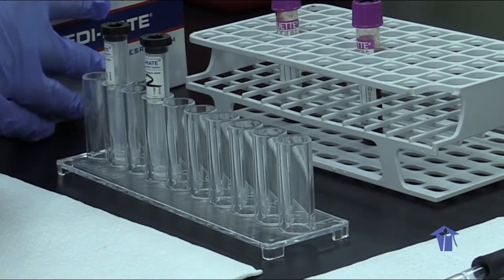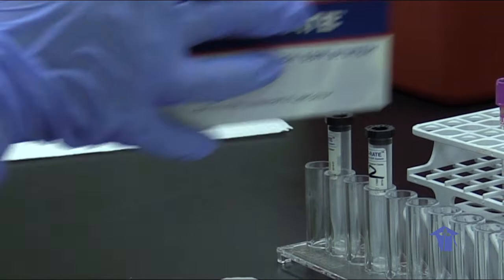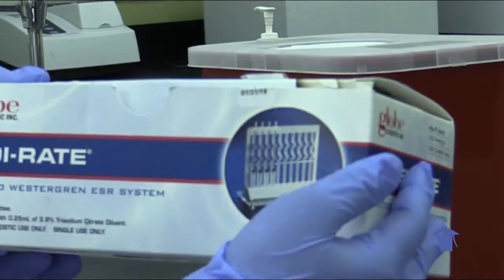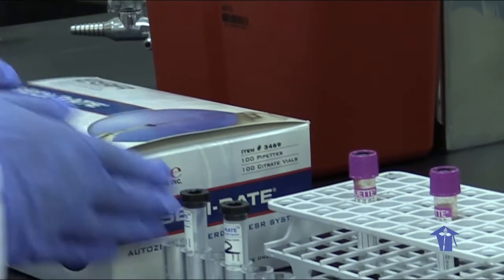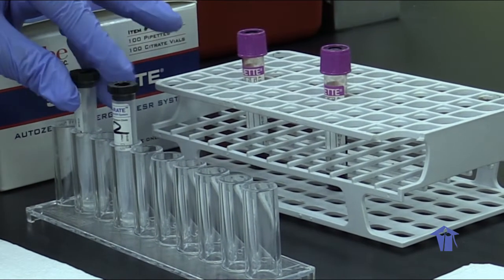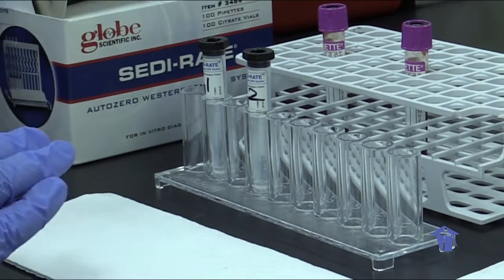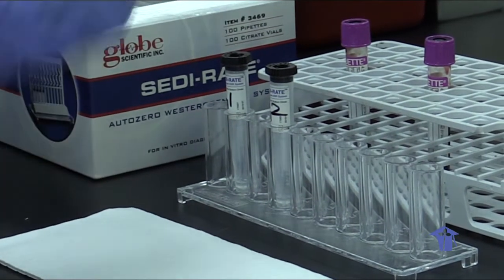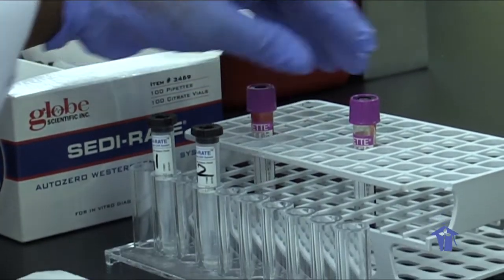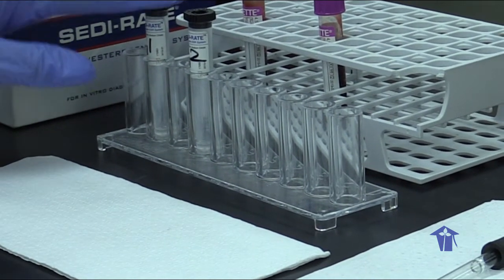Okay, so this is the erythrocyte sedimentation lab. We have the kit here, which is the Globe Scientific Westergren ESR system. Okay, so today we have two samples, sample 1 and sample 2. And I've labeled the ESR tubes, sample 1 and sample 2. Basically, we draw our EDTA sample, whole blood, because that's what we're going to use. And then we transfer the sample into these tubes, 1 ml.